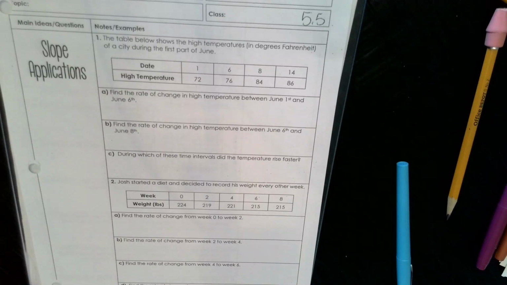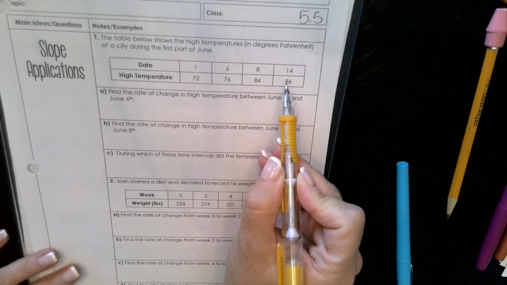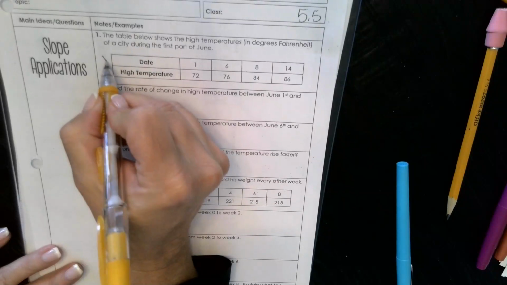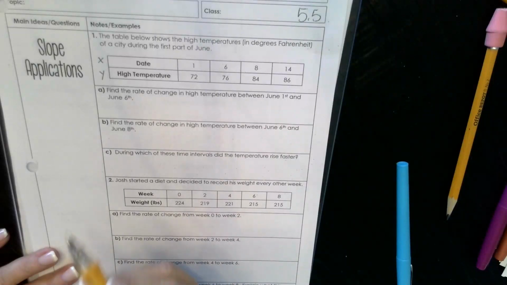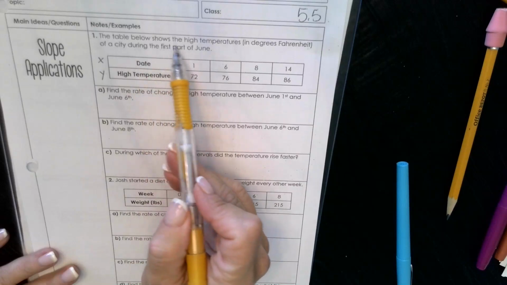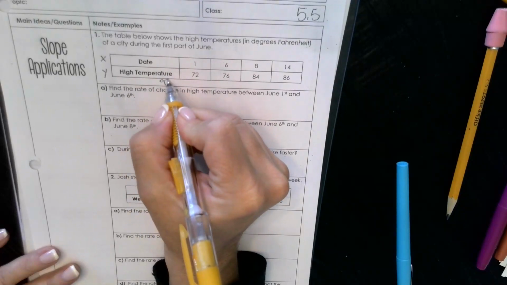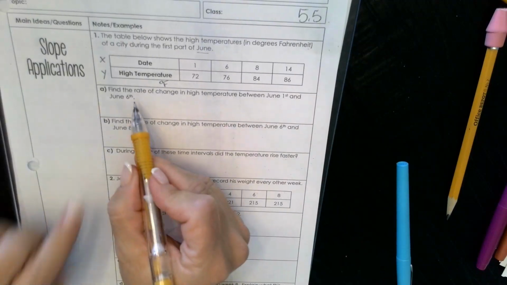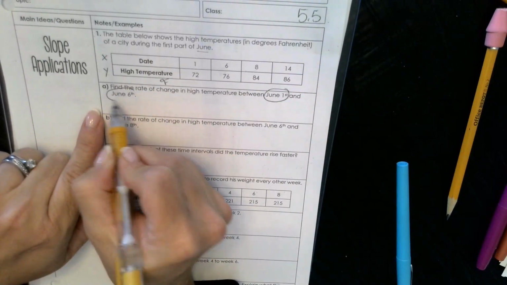So now we have this XY table, but my XY table's sideways. Doesn't mean anything, it's just sideways. So the value that's on top is going to be our X value, and the value that's on the bottom is going to be our Y value. So we have X and we have Y. This says the table shows the high temperatures in degrees Fahrenheit of a city during the first part of June. Find the rate of change in high temperatures between June 1st and June 6th.